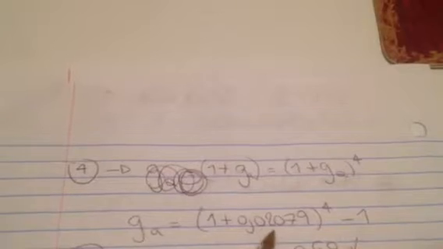Plugging the quarterly growth here, passing this one to the other side, doing some algebra, we can calculate the annual growth rate, which is going to be 8.58, right?